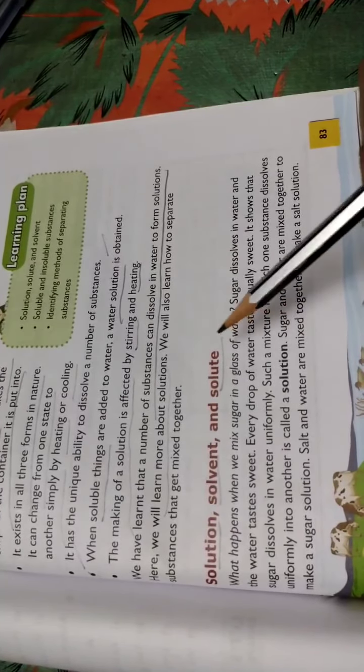The words like matter, soluble substances, insoluble substances. Here you have your stirring, heating. So I think these things are clear. So today let us start the topic of solute, solvent and solution.